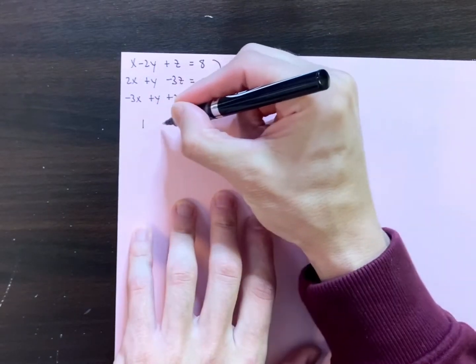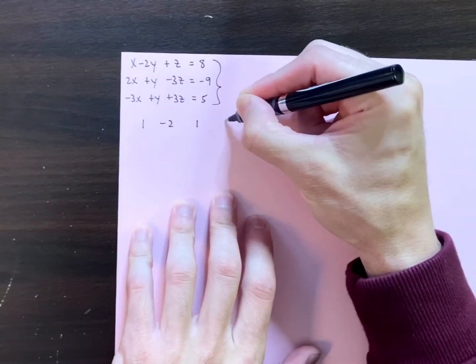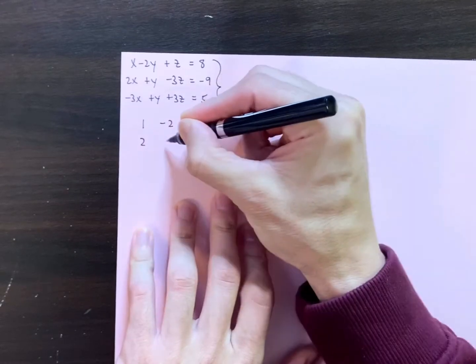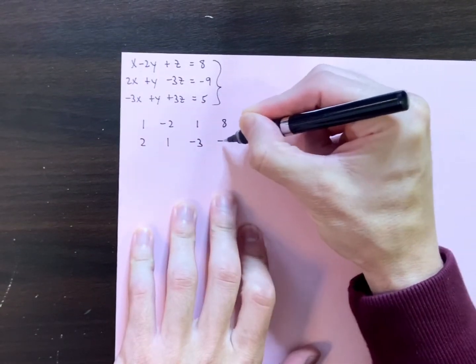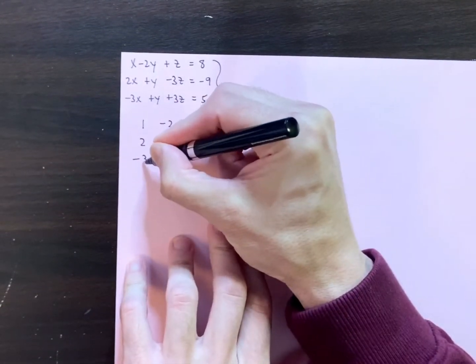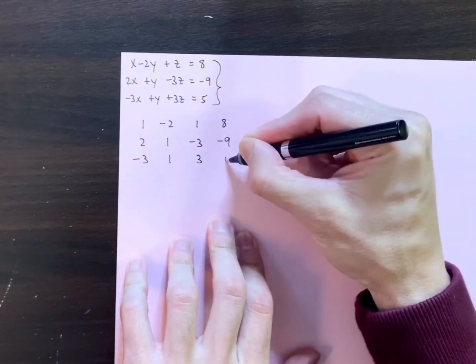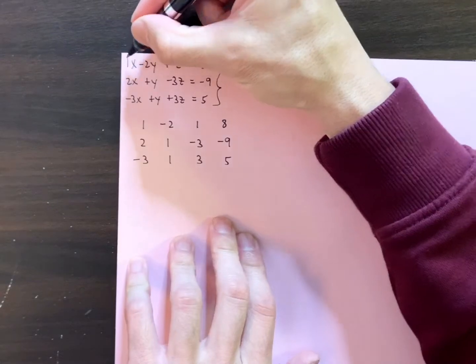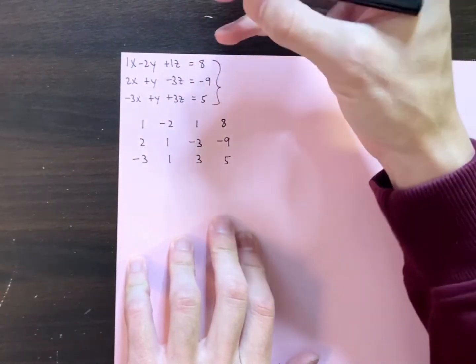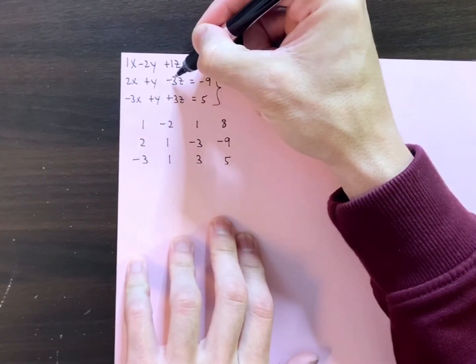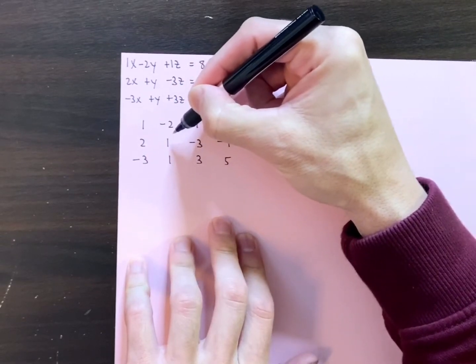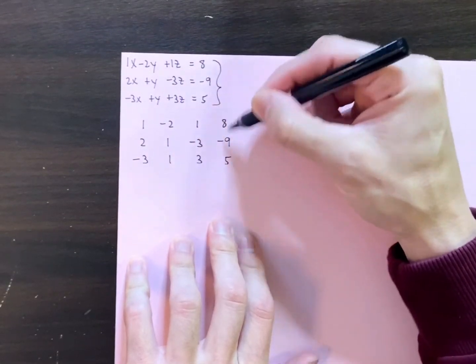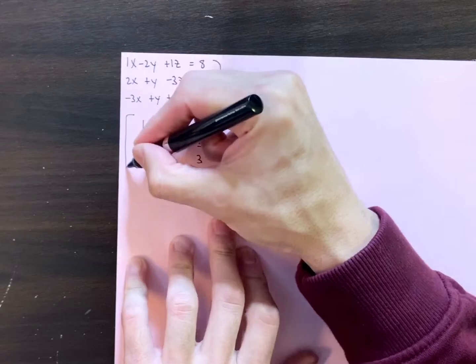So I have 1, -2, 1, 8, 2, 1, -3, -9, -3, 1, 3, 5. These numbers are the coefficients of all of these. For instance, there was a 1 there, there was a 1 there, and so on. If one of these letters had been missing, there would have been a 0 filling in the spot. And then these here, they go there. So technically, you're supposed to use brackets.